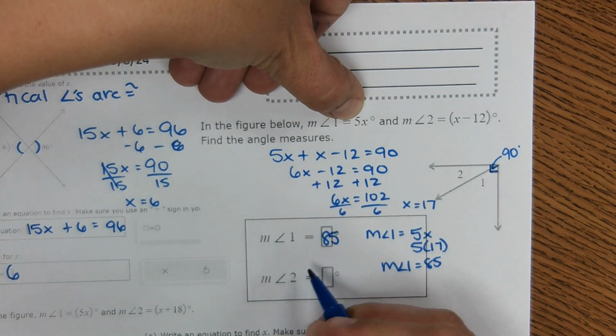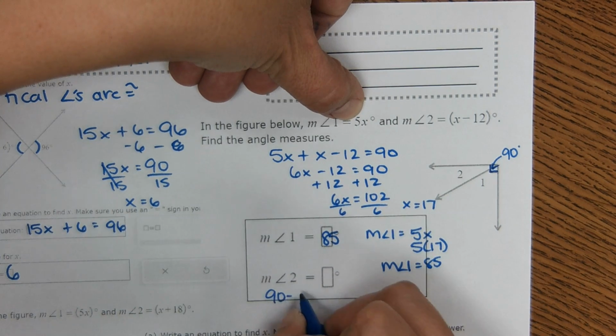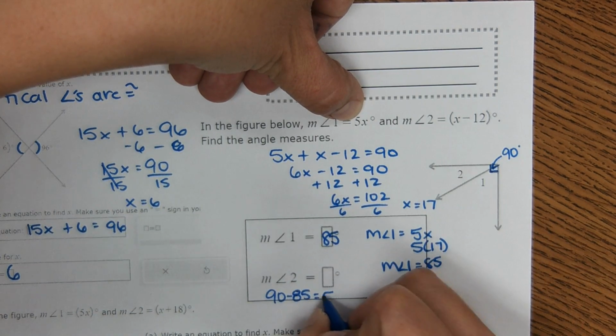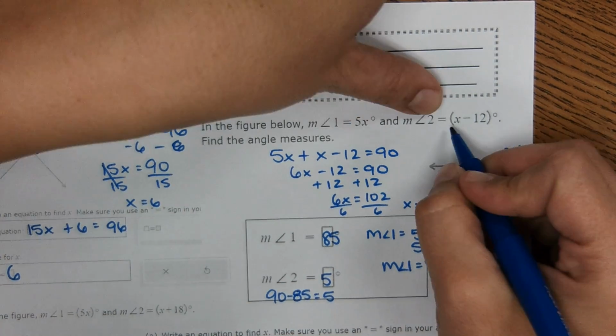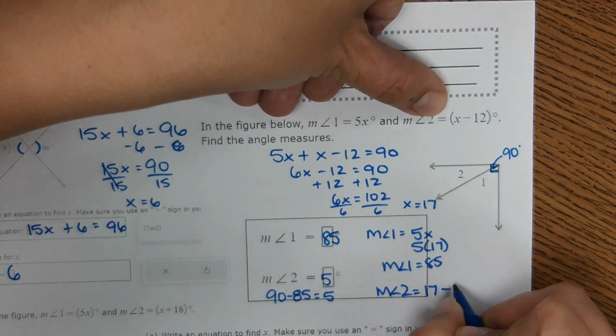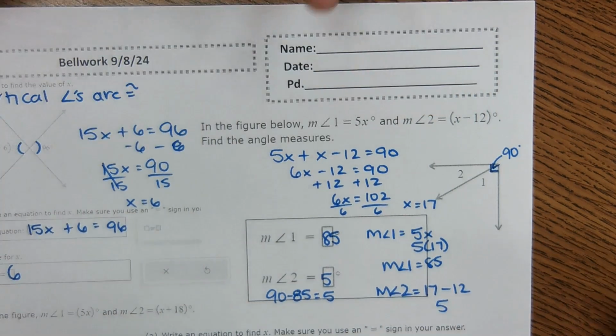Then for measure of angle 2, you could do 90 minus 85, since the two angles do add to 90, and that will give you 5 degrees. The other way you could do it is to just plug it into the equation they gave you, and it'll come out to 5.